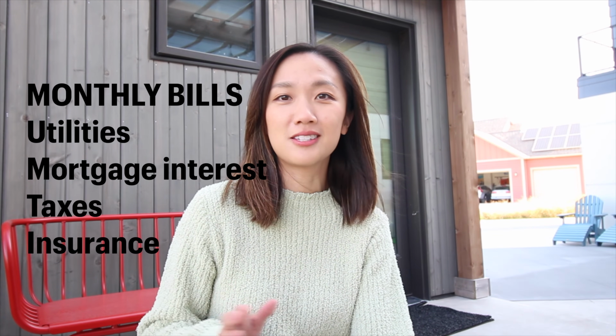Next, we have the monthly bills, aka utilities, mortgage interest, taxes, insurance, HOA fees. And I'm not counting mortgage principal because that is still going towards the equity of the house. It's kind of hard to put an accurate number on these because even if we didn't host an Airbnb, we would still be paying these monthly bills. And so really, what is the proportion of operating an Airbnb?